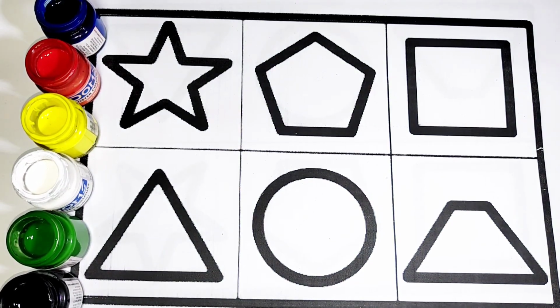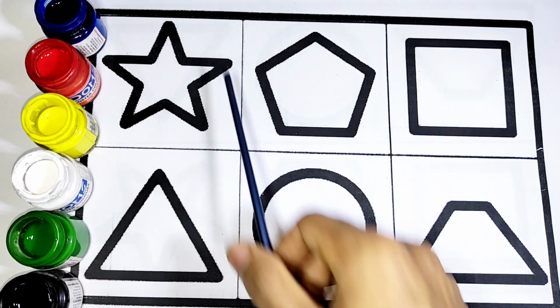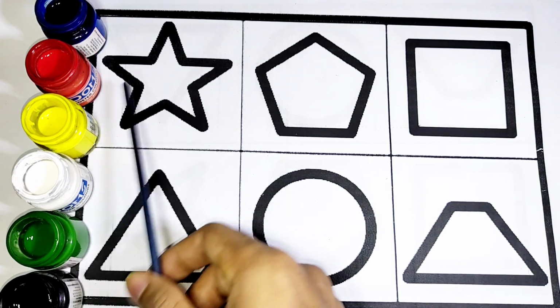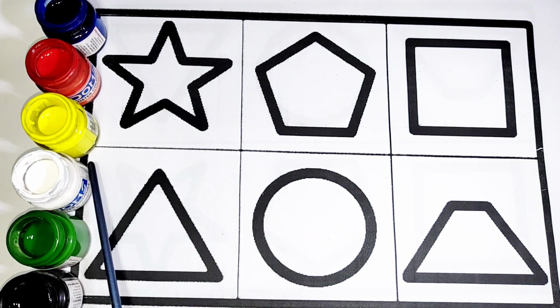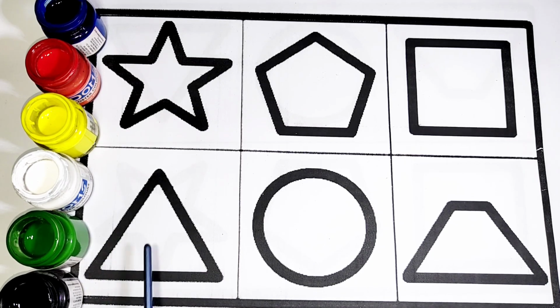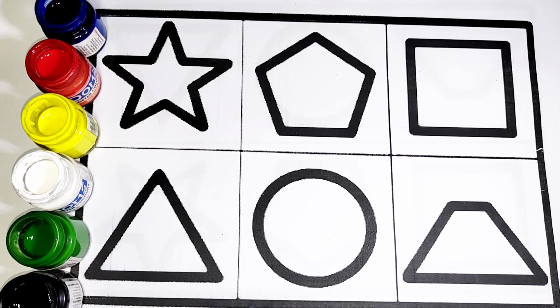Today we are coloring 2D shapes. Kids, first we are using the color of blue, and the next one is red, the next one is yellow, and the next one is white, the next one is green, and the last one is the color of black.